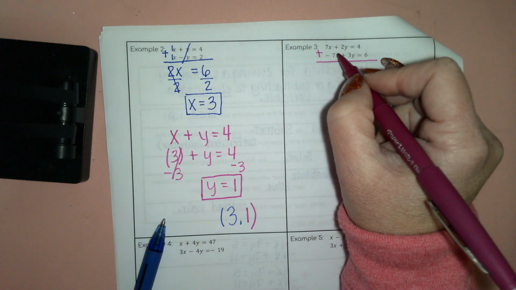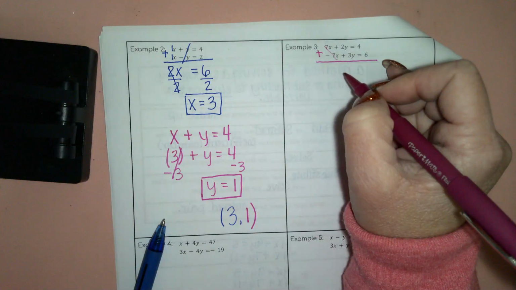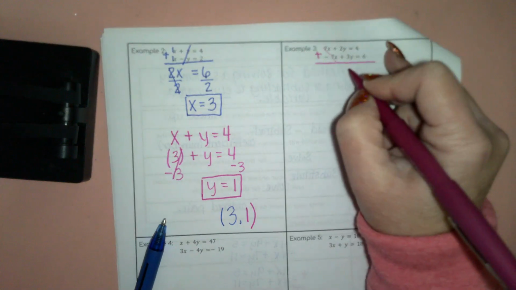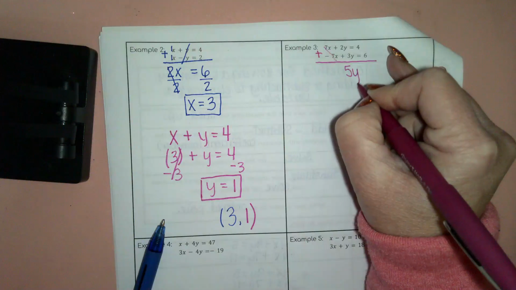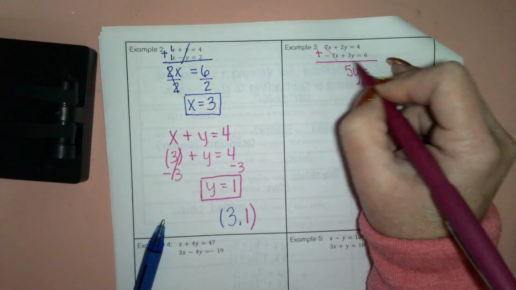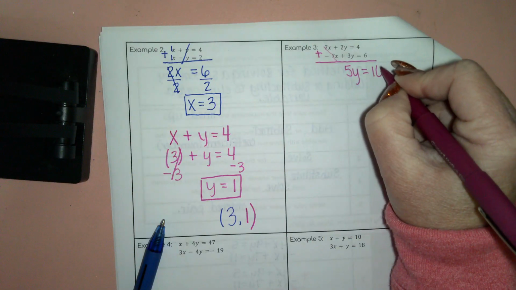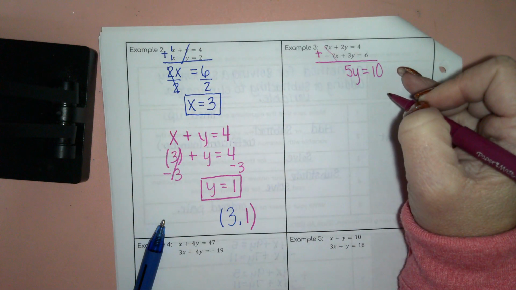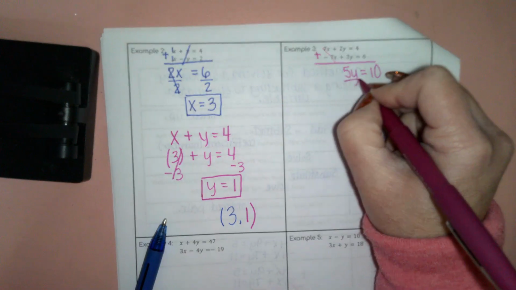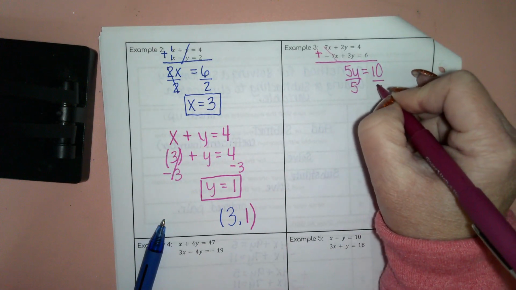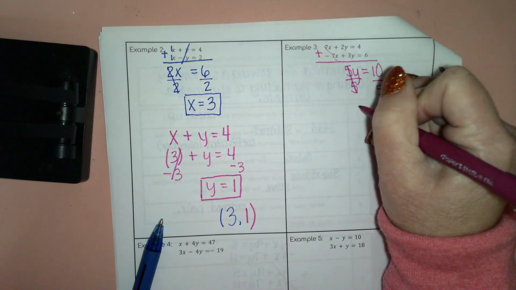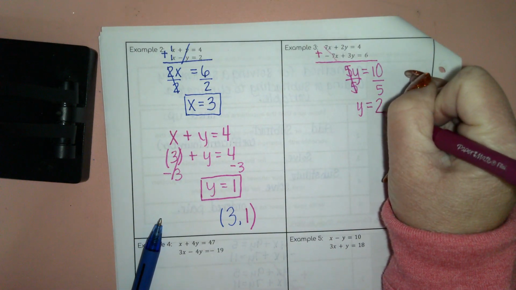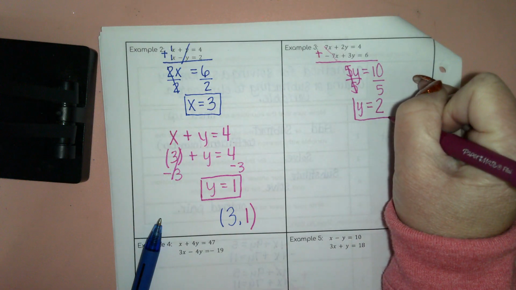7x plus negative 7x is 0. You can cross them out. Positive 2y plus positive 3y is a positive 5y equals 4 plus 6 is 10. Now we're going to divide by 5 on both sides. 5 divided by 5 is 1, so I've got y equals 10 divided by 5 is 2. Put that in a box.